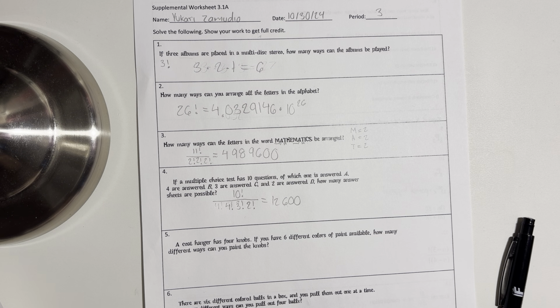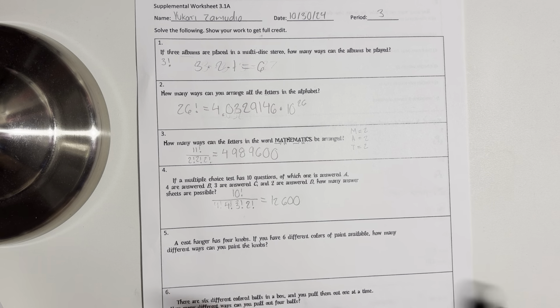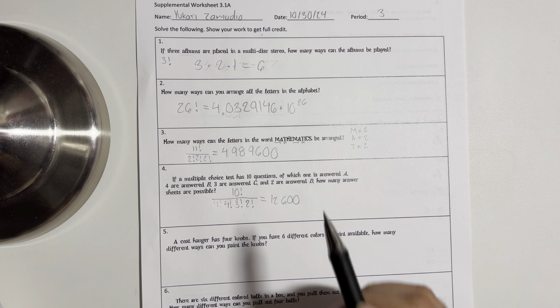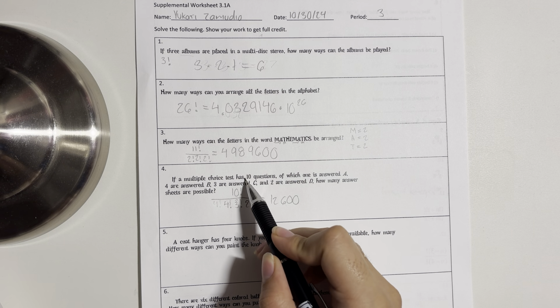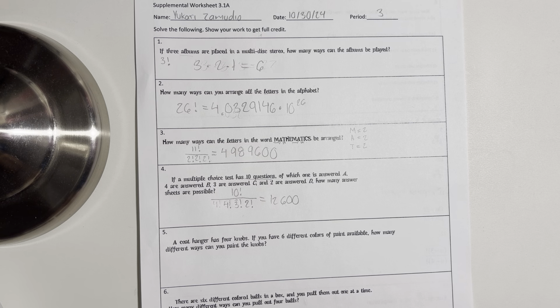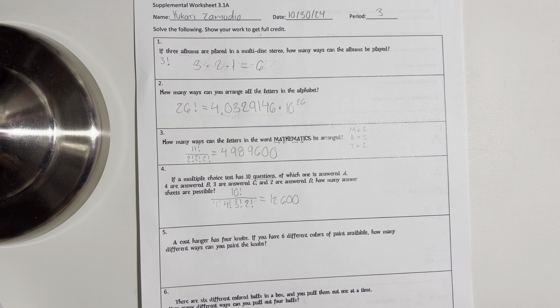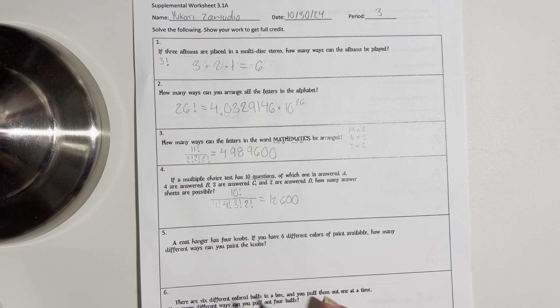So yeah, we would arrange it like that and plug it into a calculator, and it's going to give us this huge number. And then for number 4, we are going to write the 10 on the top because we have a total of 10 questions. This is the total amount that we have of the thing that we're trying to figure out.